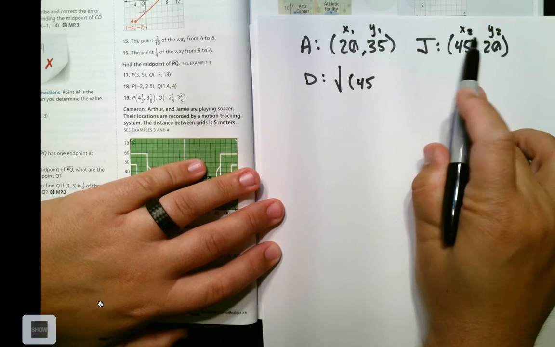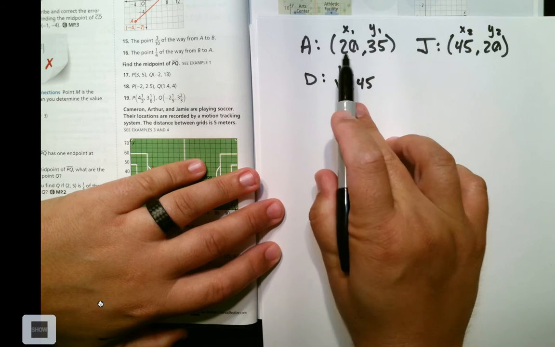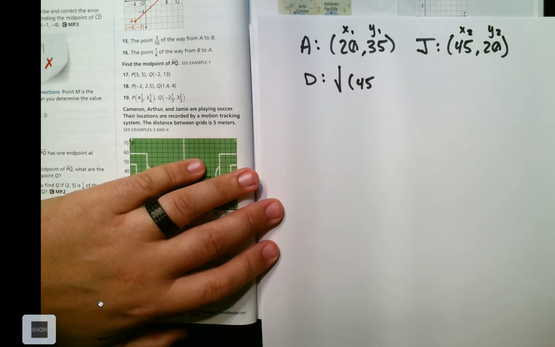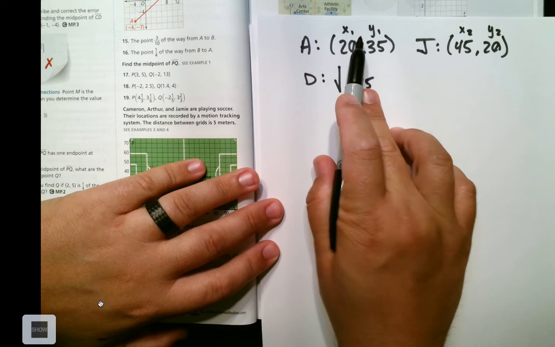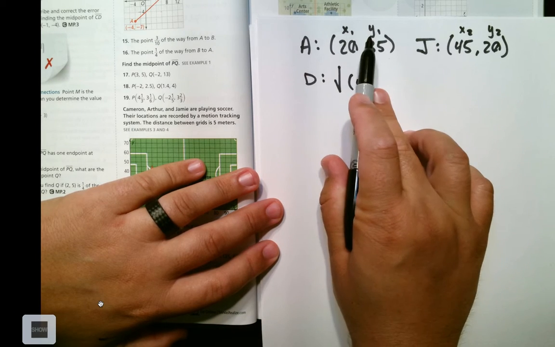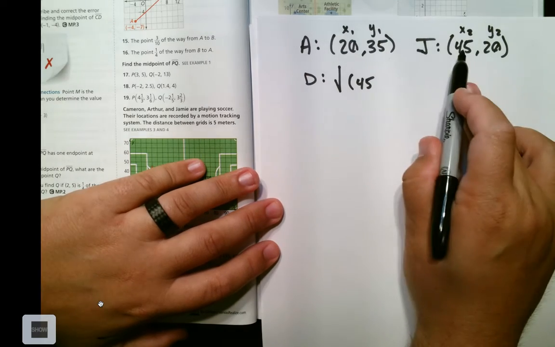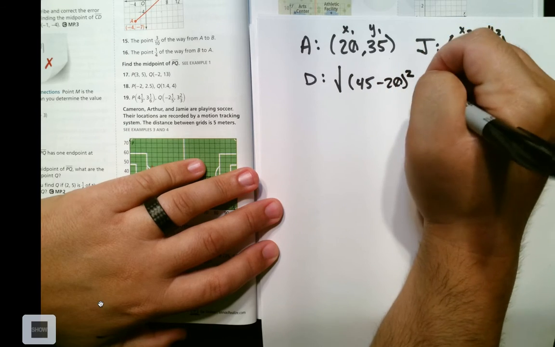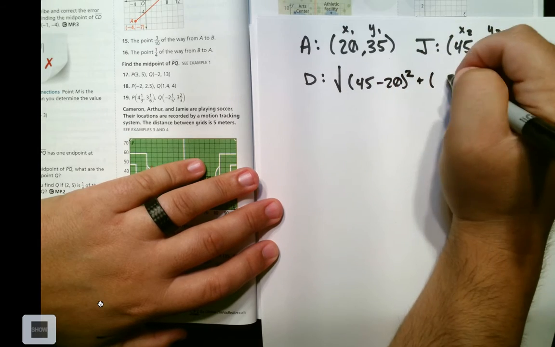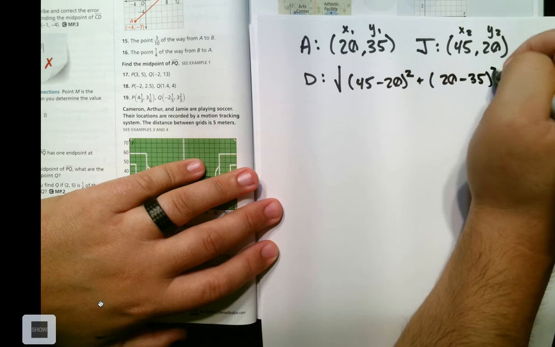That's my second point. If you wanted to flip-flop it, it's the same thing. If you wanted to call that your first point, that's your second point, you get the same answer. Just make sure that both x and y are your first point. Don't call this x sub 1 and this y sub 2, and then it totally screws everything up. So x sub 2 minus x sub 1 squared plus y sub 2 minus y sub 1 squared.